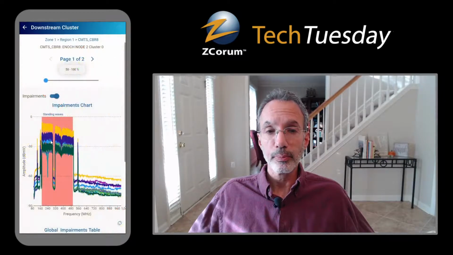And then to get to the chart, you just click this little guy right here, and this shows you your chart. And we're stacking them all up on top of each other.